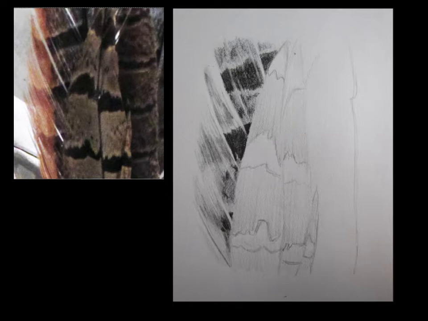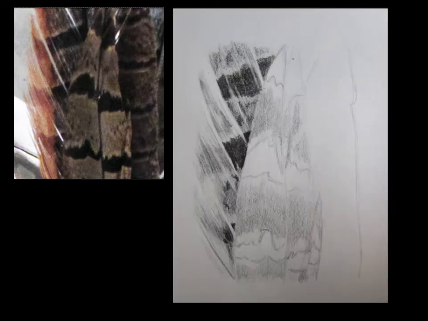the central feather, laying down a light value that's going to eventually be the very lightest area that you see on either side of the black shapes. Inside of the brown area, I added some more value, building it up, so now you can kind of see a difference between the very lightest area and the medium brown area.